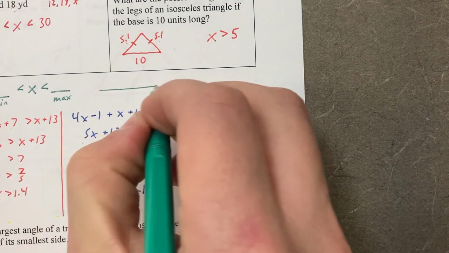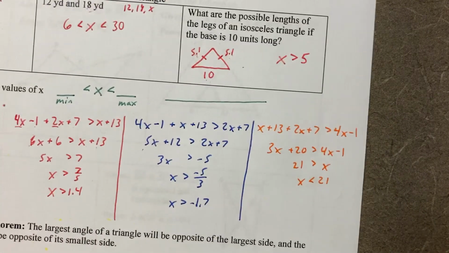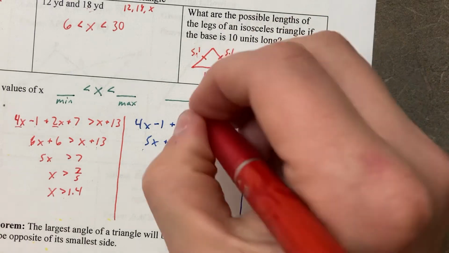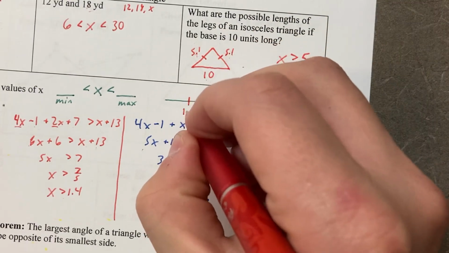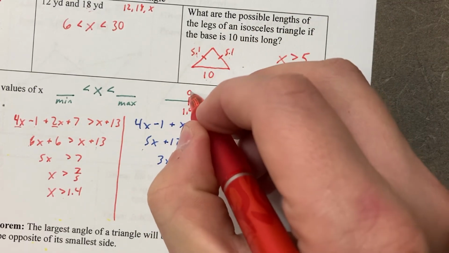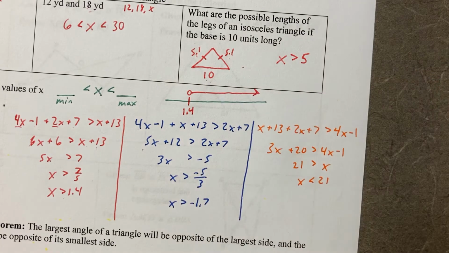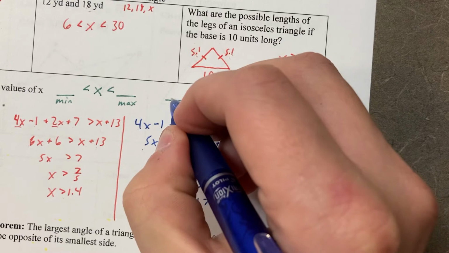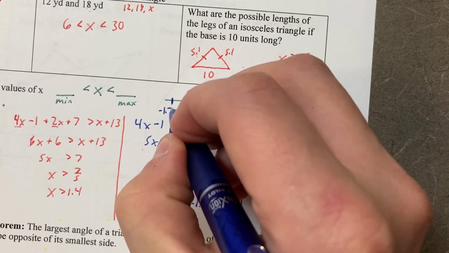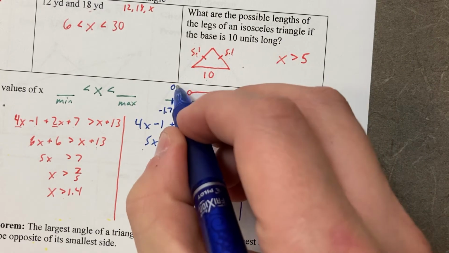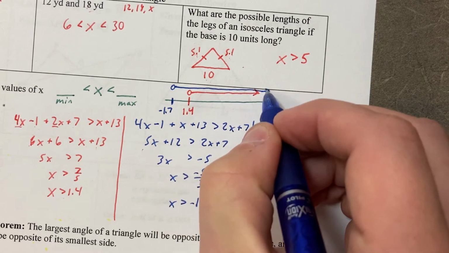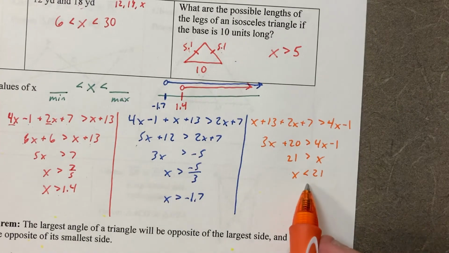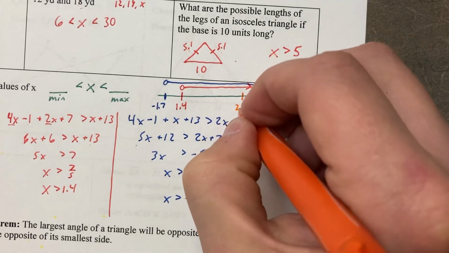Here's what this is going to look like. Here's our number line, for example. We have x is bigger than 1.4. So imagine 1.4 on our number line. We're going to go like that. We got x is bigger than negative 1.7. So that's on down the number line. And lastly, we have x is less than 21, so that's way up the number line.